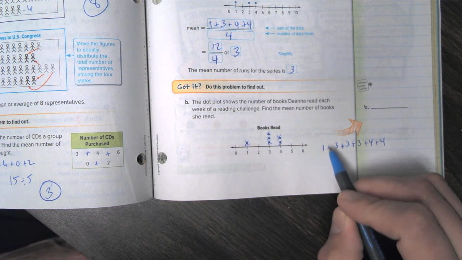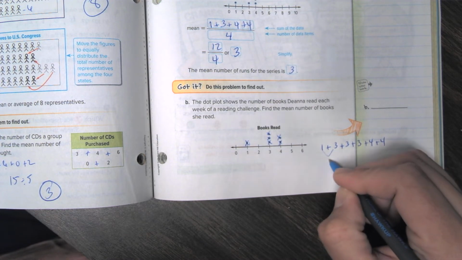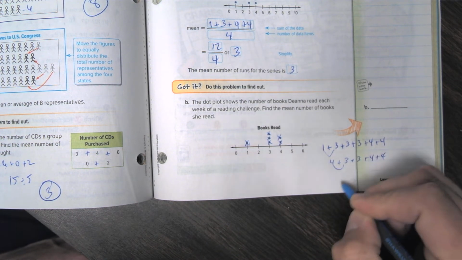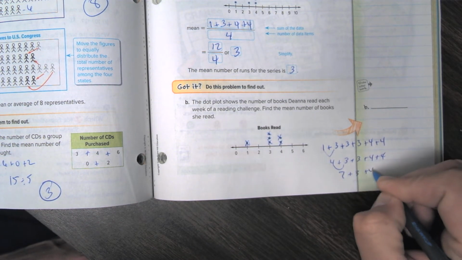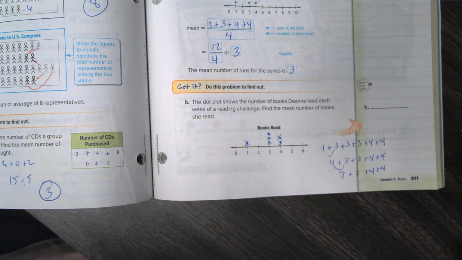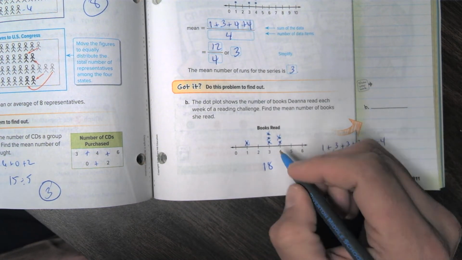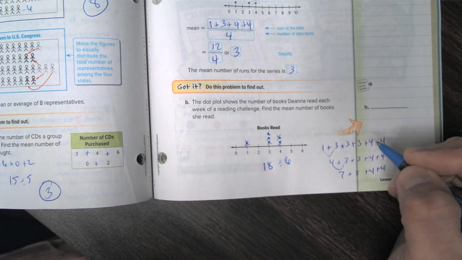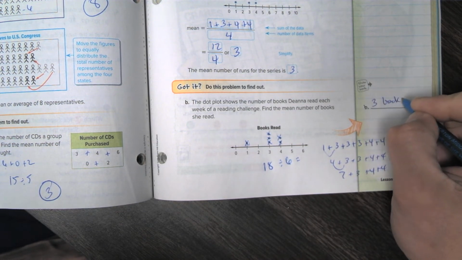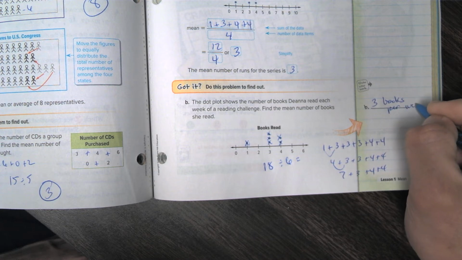We got to add these up first. So 1 plus 3 is 4. 4 plus 3 is 7. Then you get 10 plus 4 is 14 plus 4 is 18. So we get 18 total. Now we got to divide by 6 because there's 6 days she read. So she read 3 books per day.